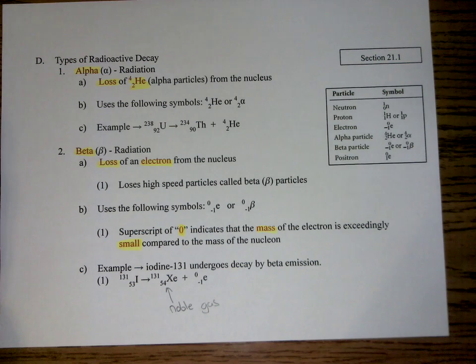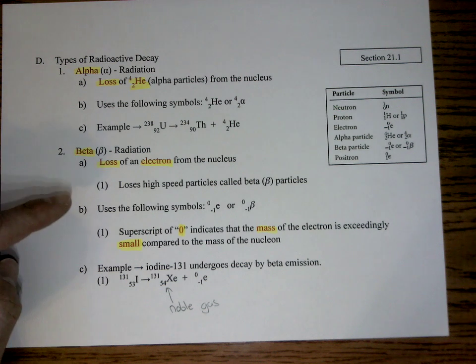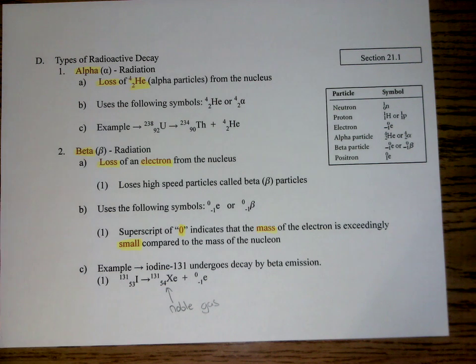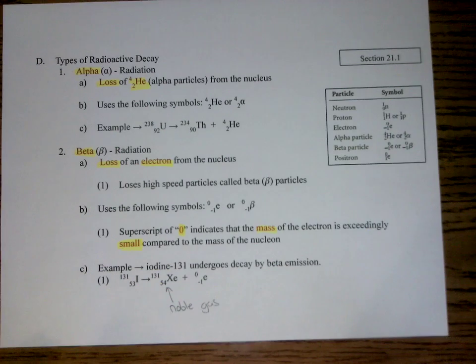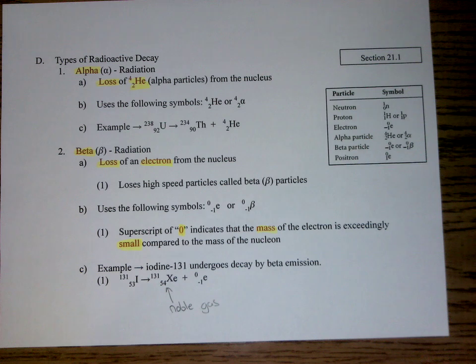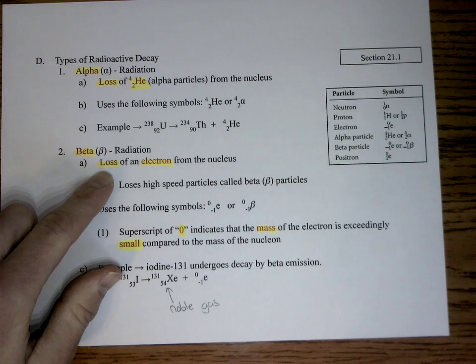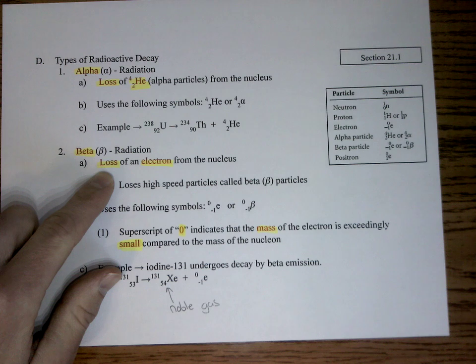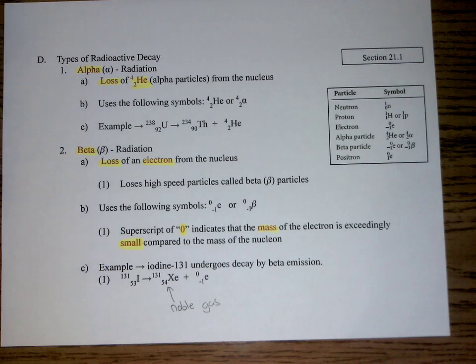Now, I want to talk briefly here. It says it loses an electron from a nucleus. And you may be thinking, hey, we just talked about the atomic structure in the last section, and you told me that protons and neutrons are in the nucleus of the atom, and electrons are on the outside. And now you're saying, hey, the electron is lost from the nucleus? What exactly is going on here? And so what I want to do is I want to clarify this. I'm going to be very simple and straightforward here, and that is this. It is essentially losing a particle equal to that of an electron. It's not losing an electron out of the nucleus. So let me write that down.